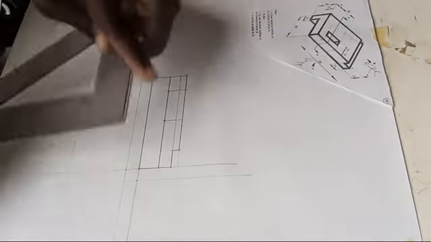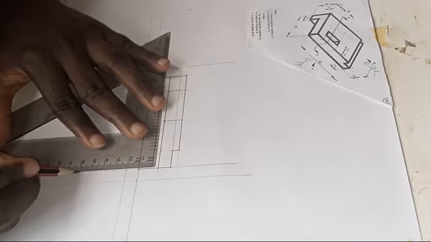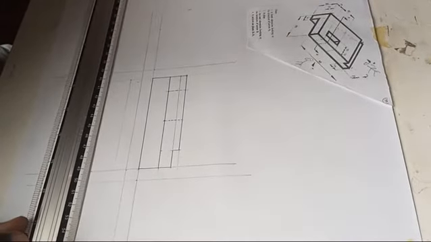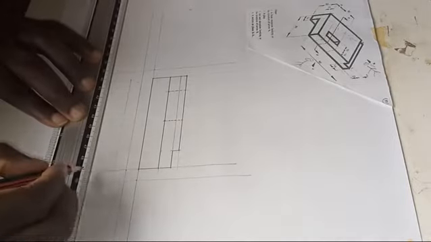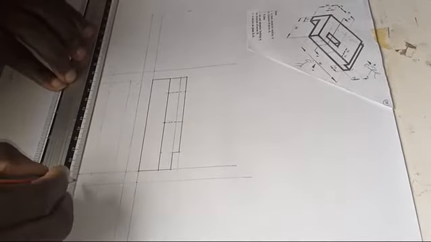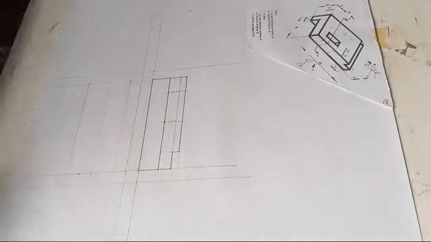So you measure 10 mm twice. Measure the first 10 mm and the second 10 mm. So you rule with horizontal line. Rule the second one with horizontal line. Like that. So that is for the hole.